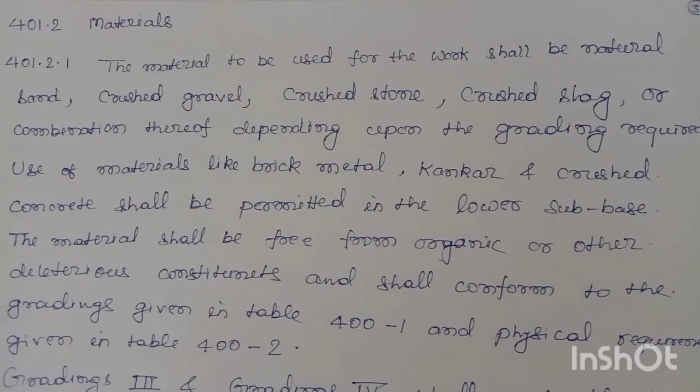Use of materials like brick, metal, concrete and crushed concrete shall be permitted in the lower sub base. The materials shall be free from organic or other deleterious constituents and shall conform to the grading given in Table 400-1 and physical requirement given in Table 400-2.